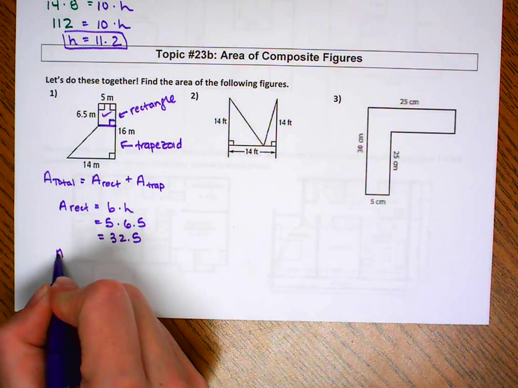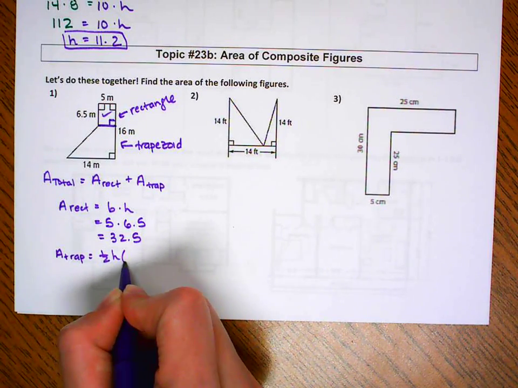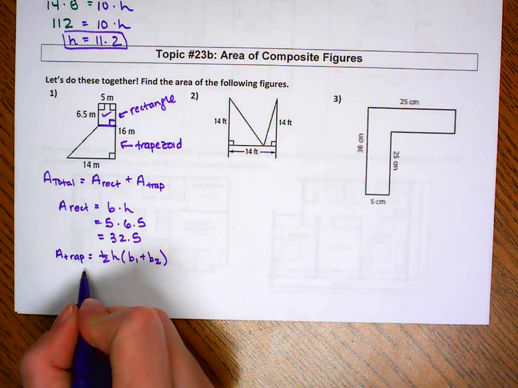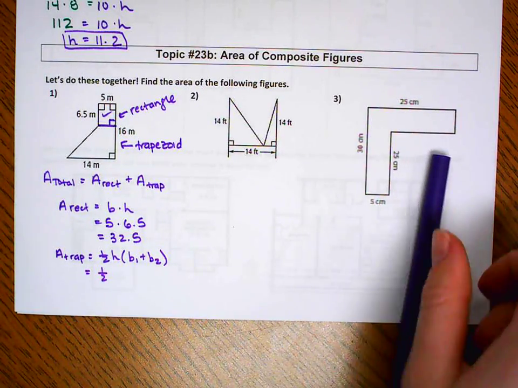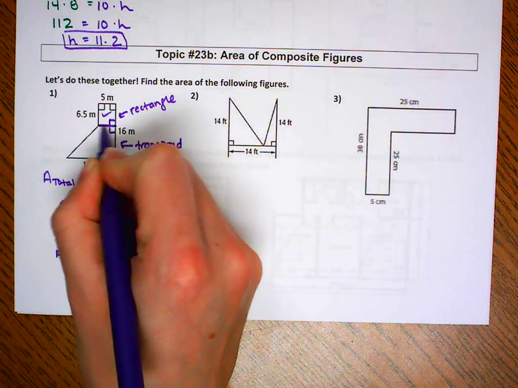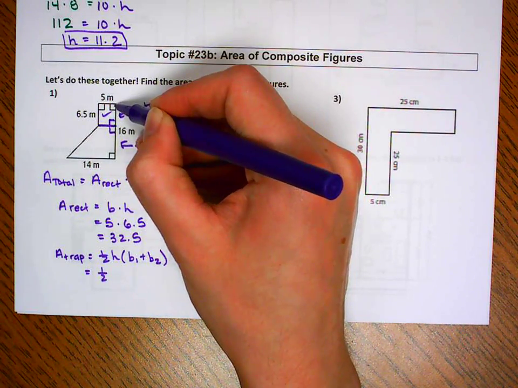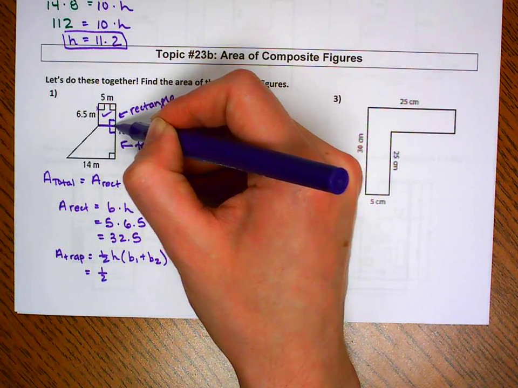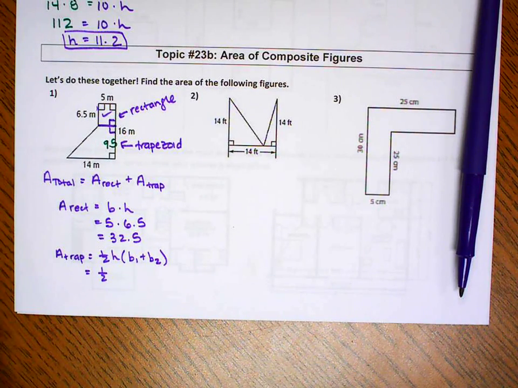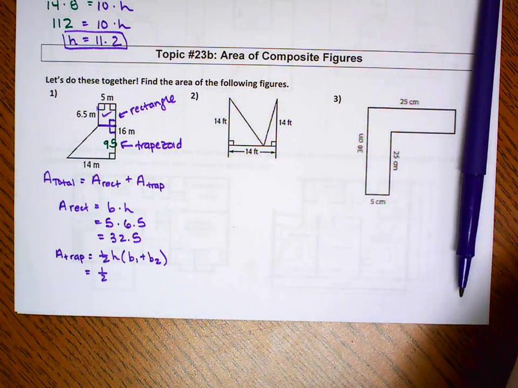Well, we know that the area of a trapezoid is 1/2 height times base 1 plus base 2. Okay, well for the trapezoid, my height, remember height has to be perpendicular, so we know that this has to be the height because it's perpendicular to this base. So we know that this whole thing is 16, right? And we've already used 6.5 of it up, so if I take 6.5 away from 16, I'm left with a length of 9. Wait a minute, I think I did that wrong. Nope, I'm good. Sorry, guys. So 9.5 is my height.